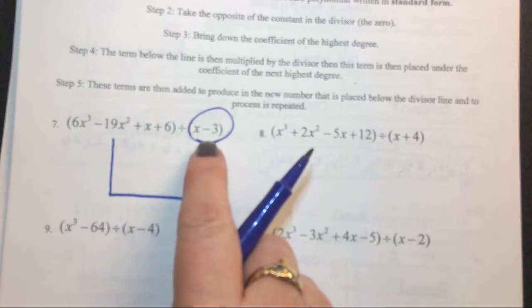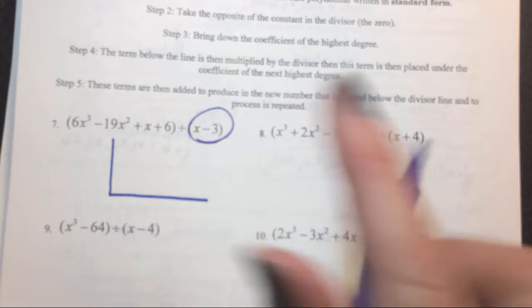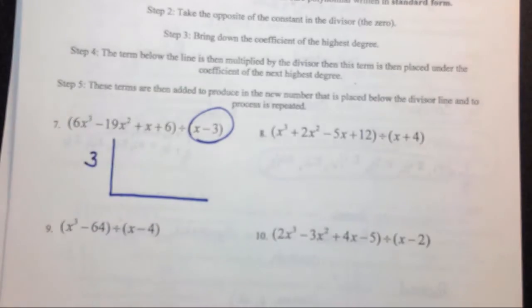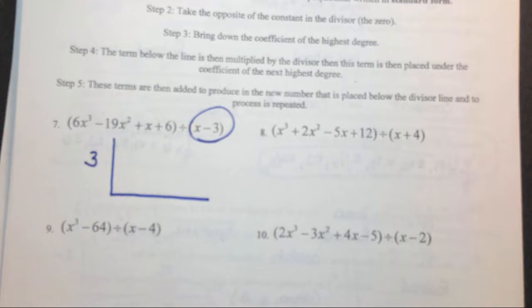Again, remember, x minus 3 is a factor. What you want to find is the 0 in order to do the synthetic division. So if x minus 3 is the factor, what 0 comes from this factor? 3. That's the number that goes in the front. You want to make sure that your first polynomial is written in standard form.